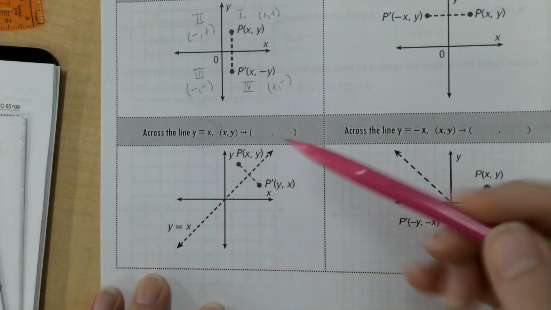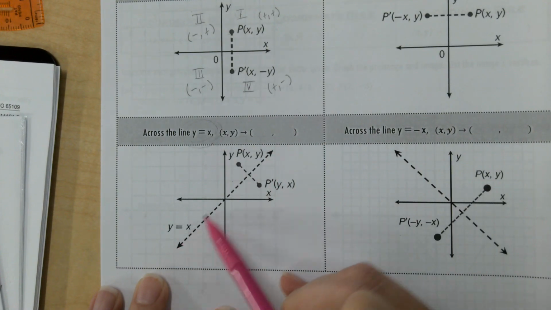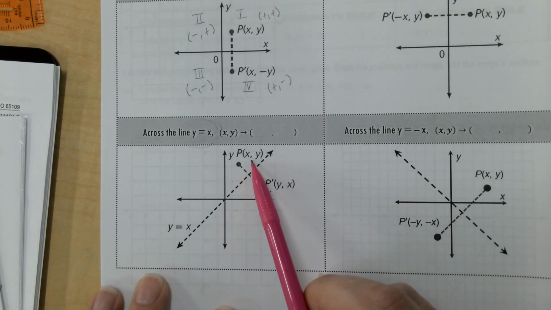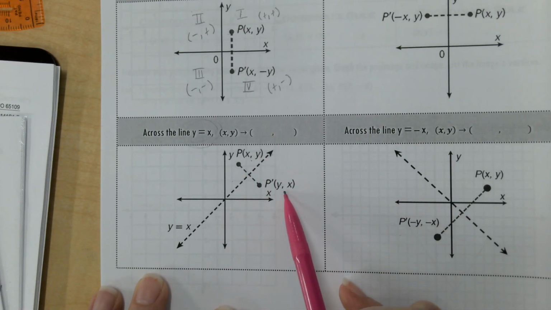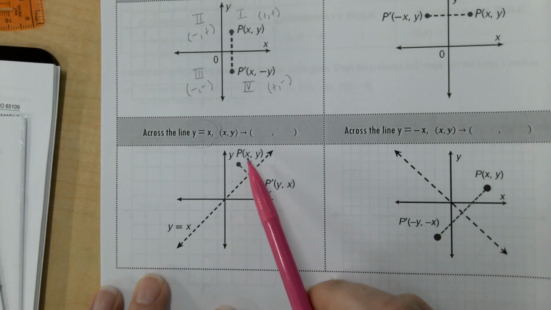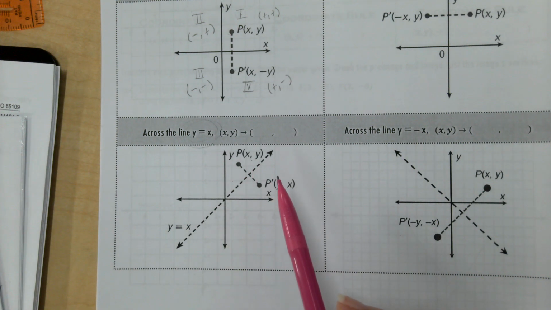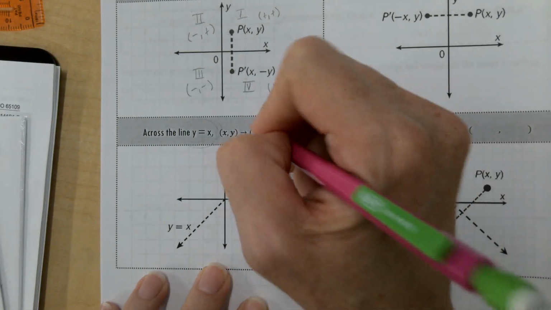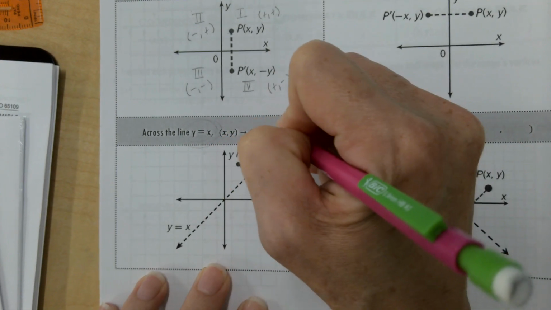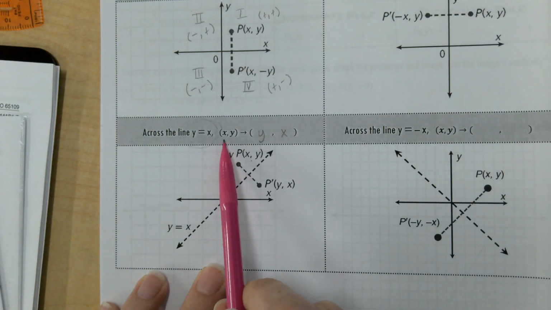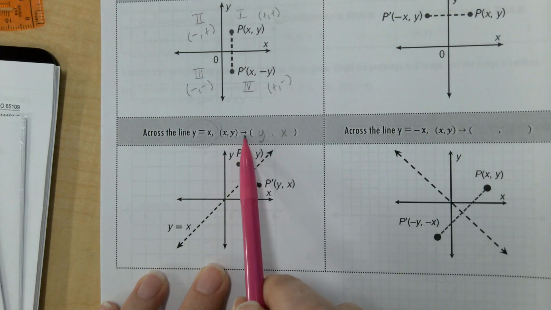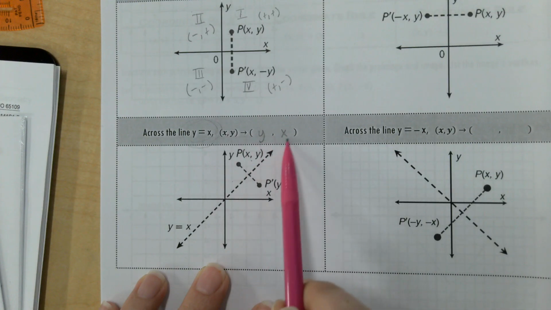So when we reflect over y equals x, notice that signs don't change this time. What happens this time? Yeah, the x becomes the y and the y becomes the x. So when we reflect diagonally, the x and y swap. And remember this notation here. This is what you start with, your pre-image. When you transform it, this would be your image.